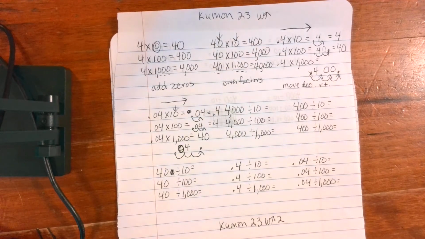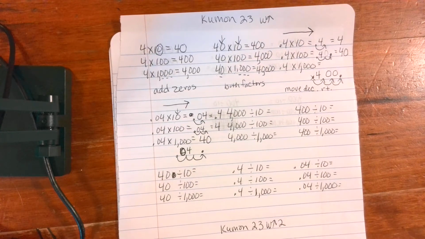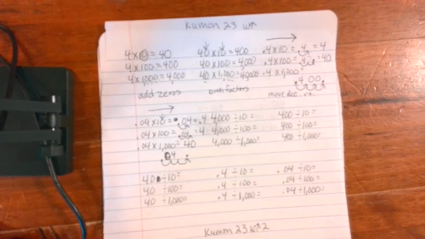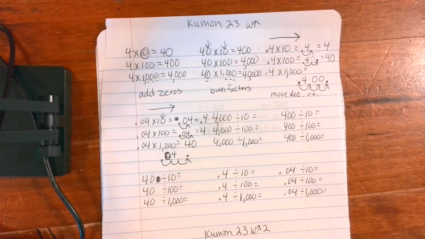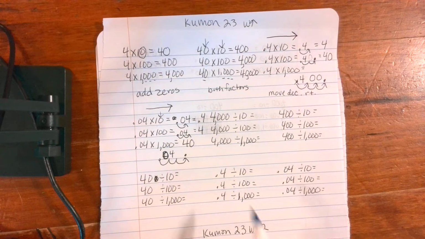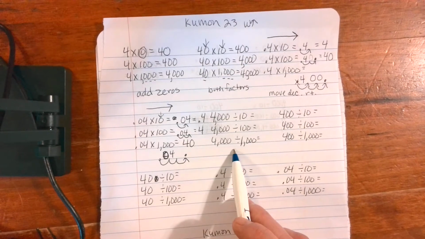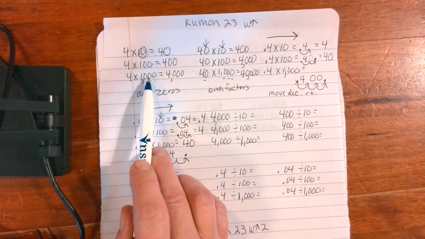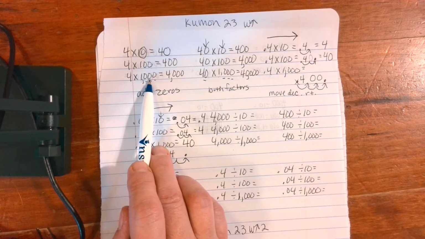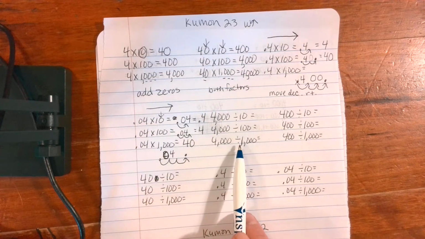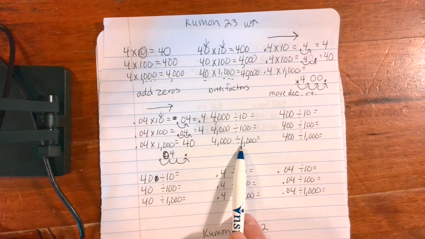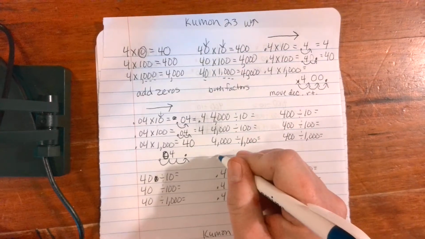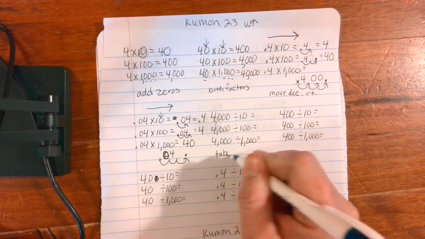All right, so that's our multiplying. We move our decimal to the right, or you add zeros, or both. Okay, so what about division? So this was 4th grade. How do you divide by powers of 10? So when we multiply by powers of 10, think what we did. Now what about when we divide by powers of 10? All right, so you take away a 0.